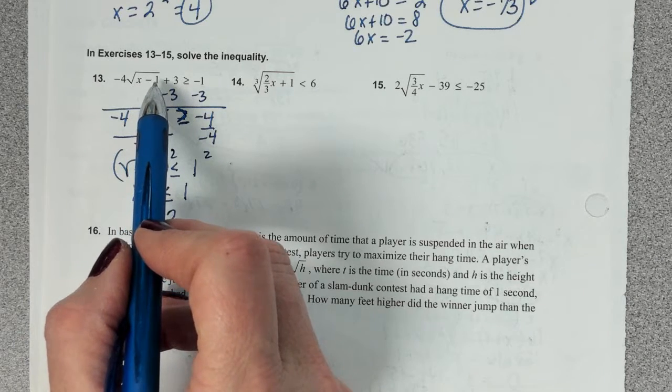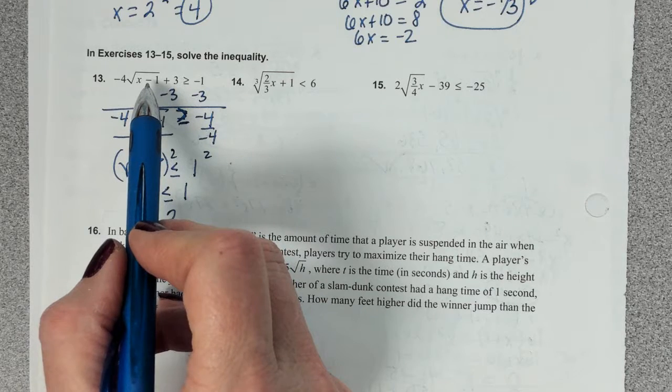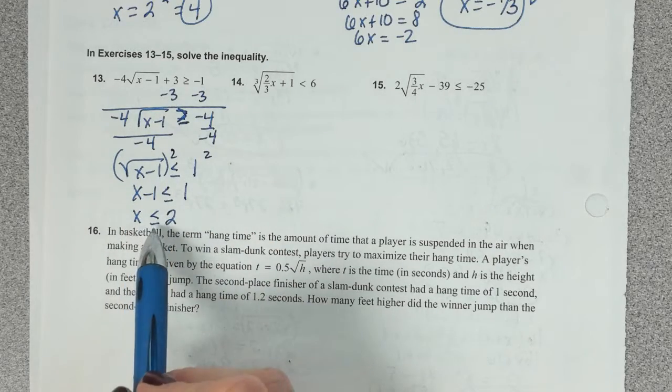0 minus 1 is -1. What's the square root of -1? I. We're trying to stay away from i's. We don't want to have i's. So therefore, this answer is not quite right.